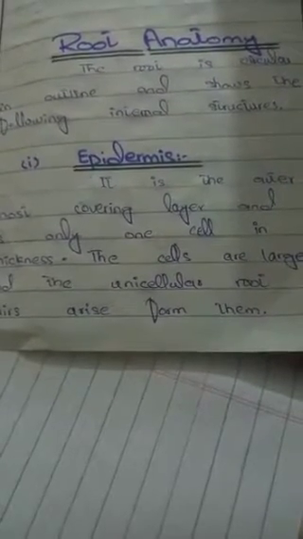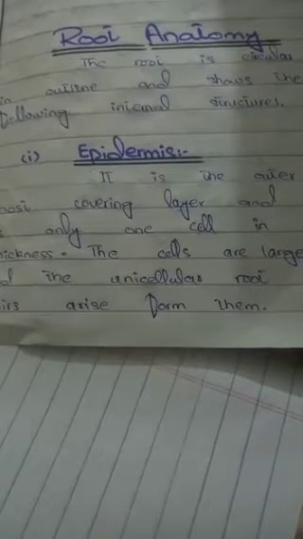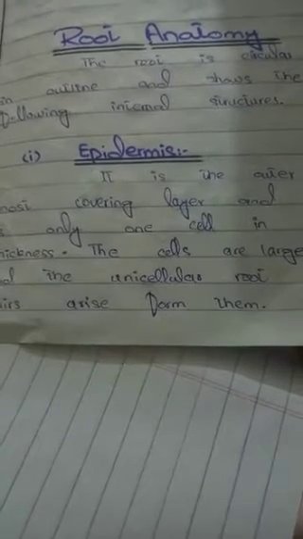Now we discuss the root anatomy. The root is circular in outline and shows the following internal structure. Epidermis is the outermost covering layer and is only one cell in thickness. The cells are large and the unicellular root hairs arise from them. Rhizophore and roots' structure is almost similar, just root hairs are the difference.